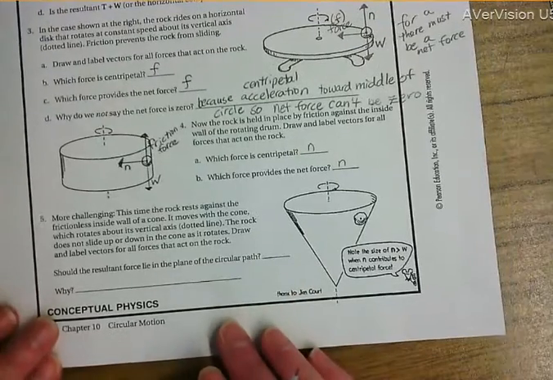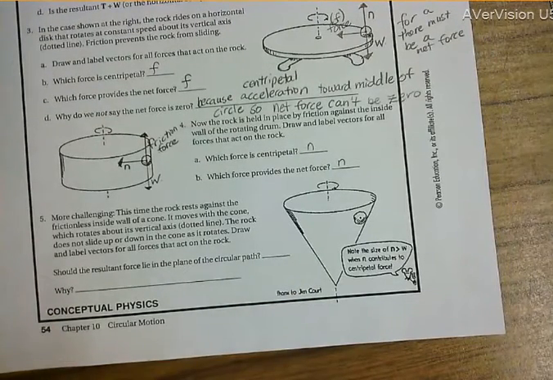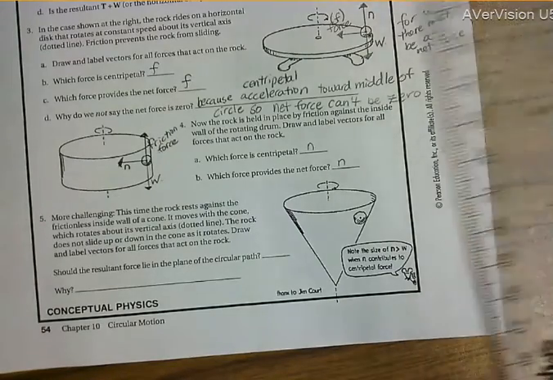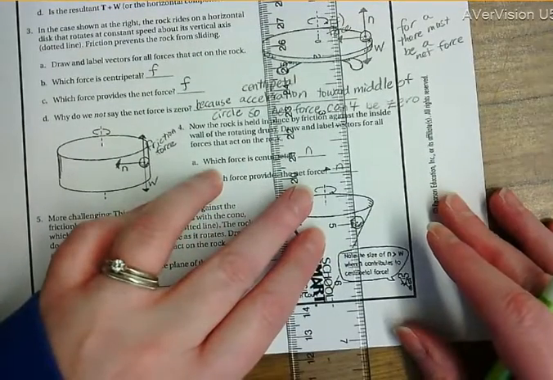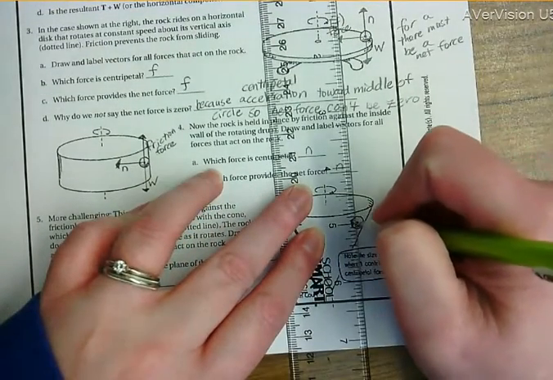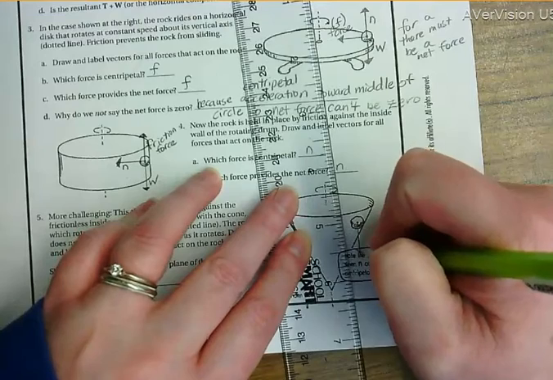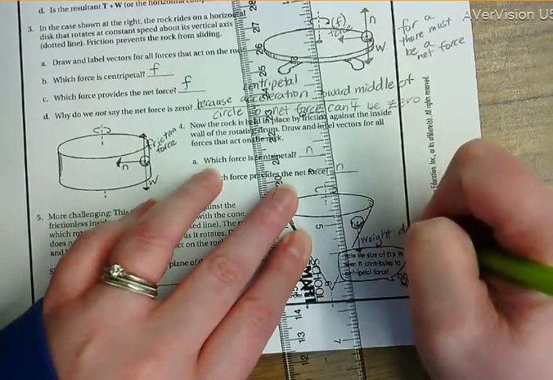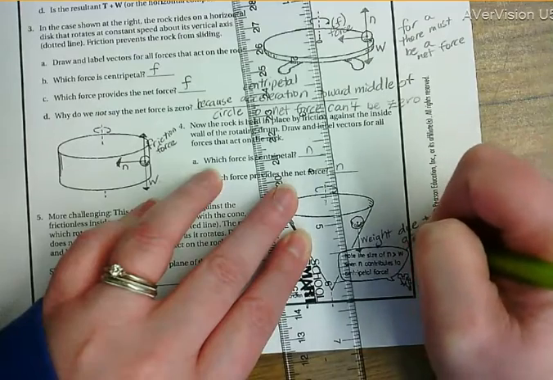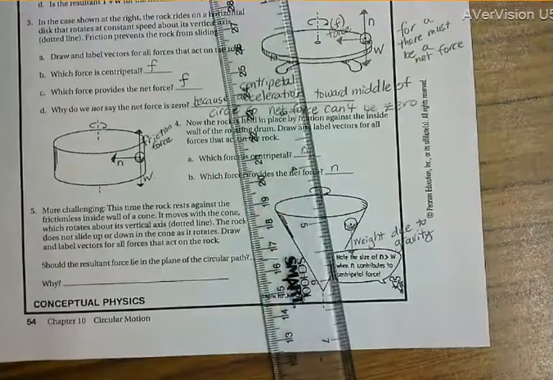More challenging: this time the rock is resting against the frictionless inside wall of a cone. It moves with the cone, which rotates about its vertical axis. The rock does not slide up or down in the cone as it rotates. Draw and label vectors for all forces that act on this. Again, this is kind of like extra credit, if you will. So we certainly have the weight acting downward, and that always acts straight down.